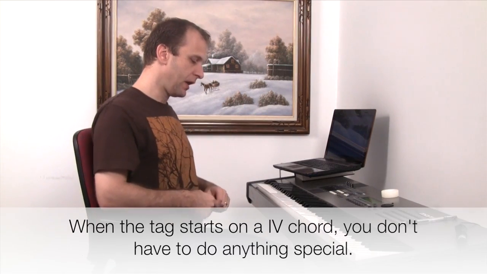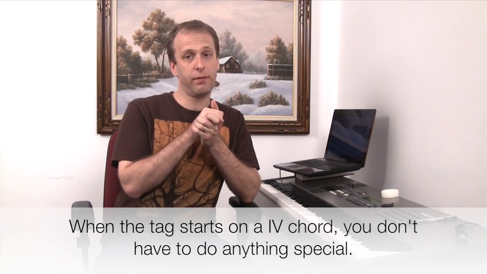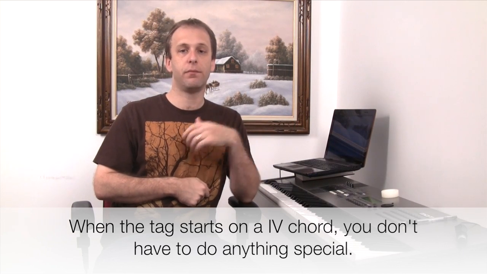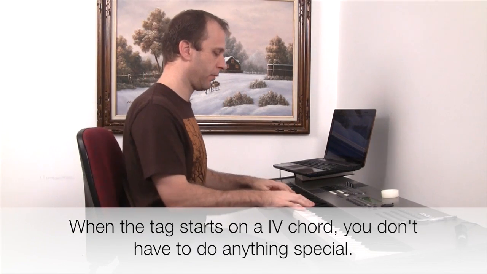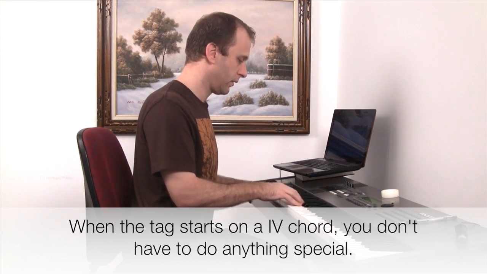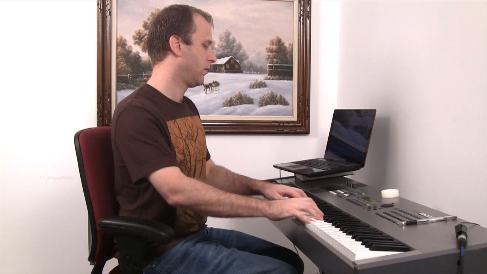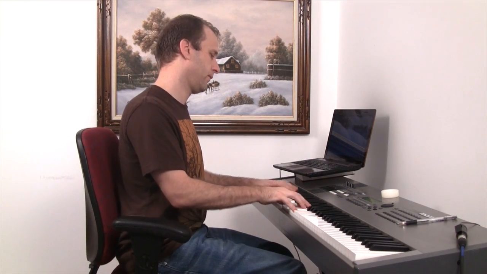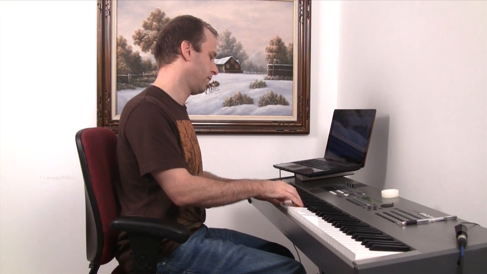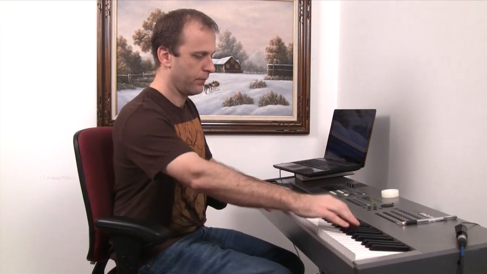Now let's talk about one other scenario, which is going back to a 4 chord. If you're moving from the end of a song back to a tag that starts on a 4 chord, the good news is you don't have to do anything. 1 to 4 is a very, very natural movement. Sounds great. You don't have to do anything. Here's an example. And then you're going back to the 4 chord.